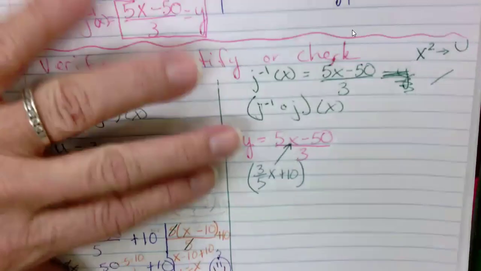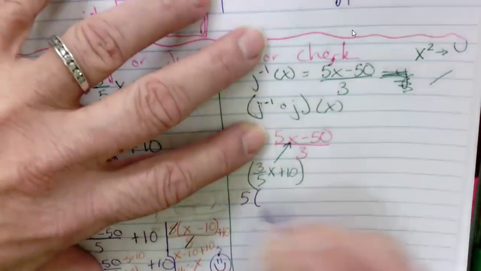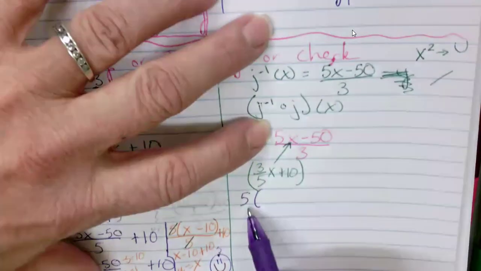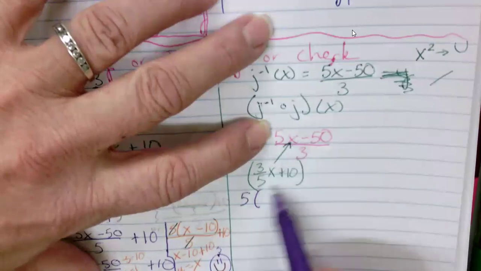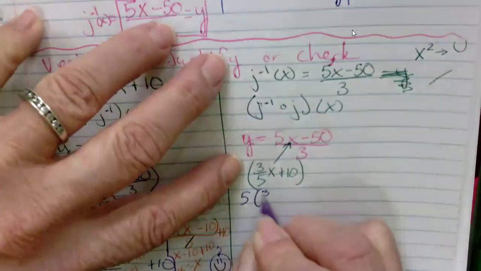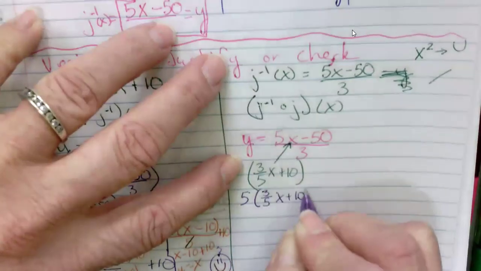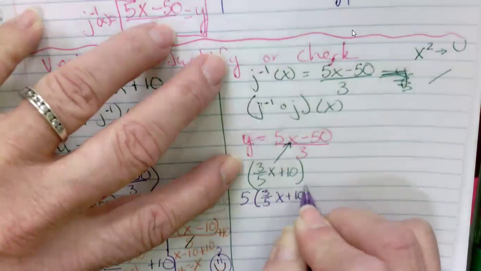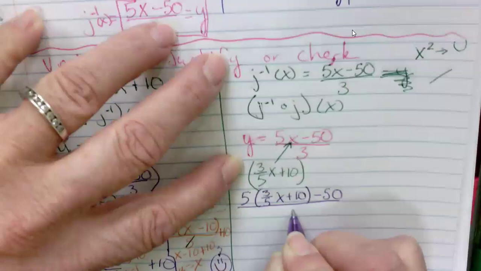So then that's going to give us 5 times. Notice I don't put the x out here anymore because this x is disappearing. It's becoming all of this instead. So then we have 3 over 5x plus 10 minus 50 all over 3.